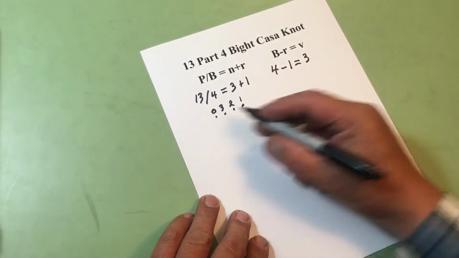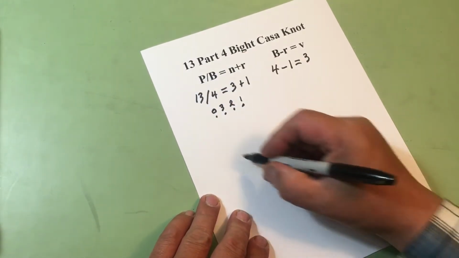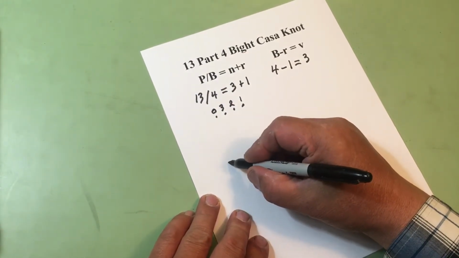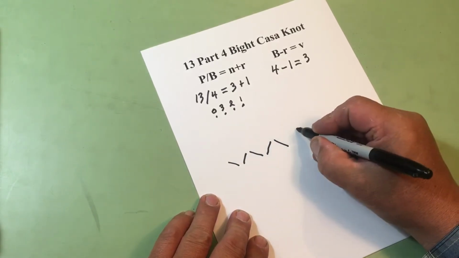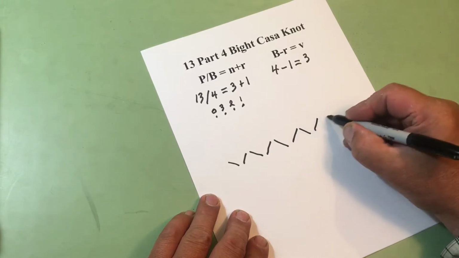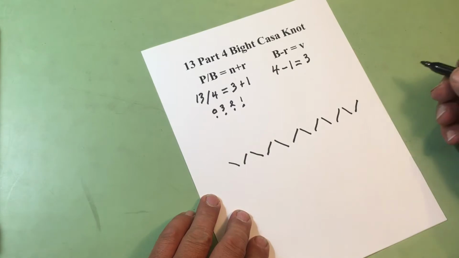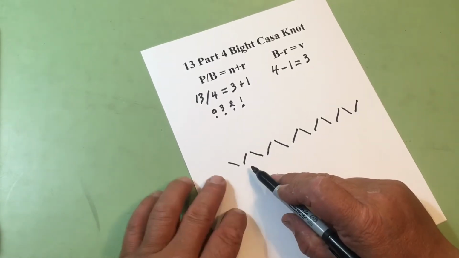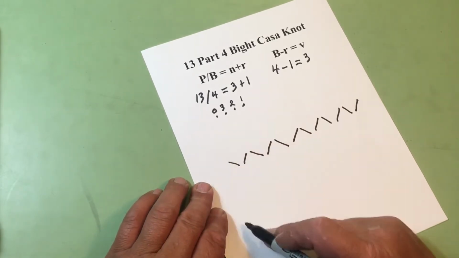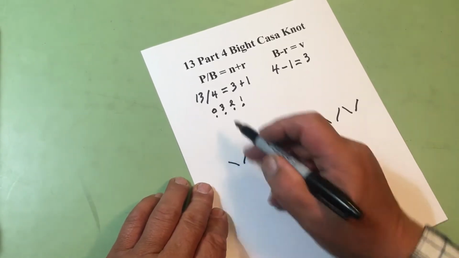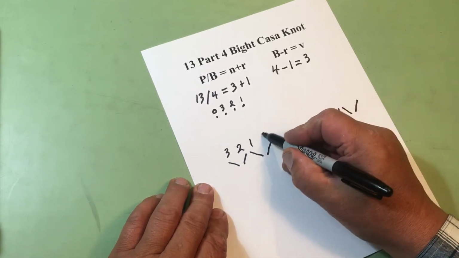Now we do our coding for 13 parts. So we need 12 codings, one less than the number of parts. 1, 2, 3, 4, 5, 6, 7, 8, 9, 10, 11, 12. Okay, now we start with our count value, and our 0 would be out here where the bights are. So we start with 3, 2, 1, 0.